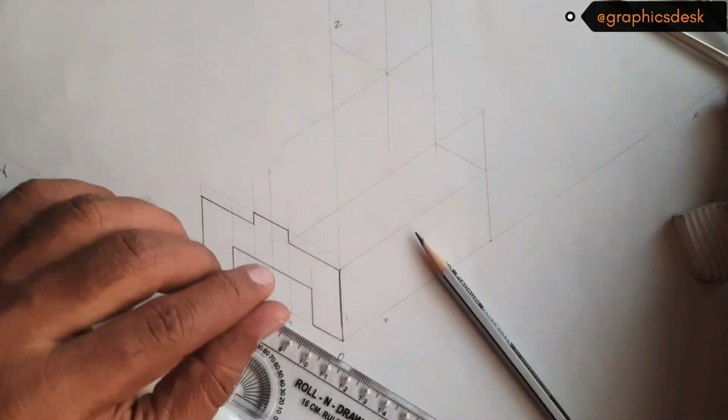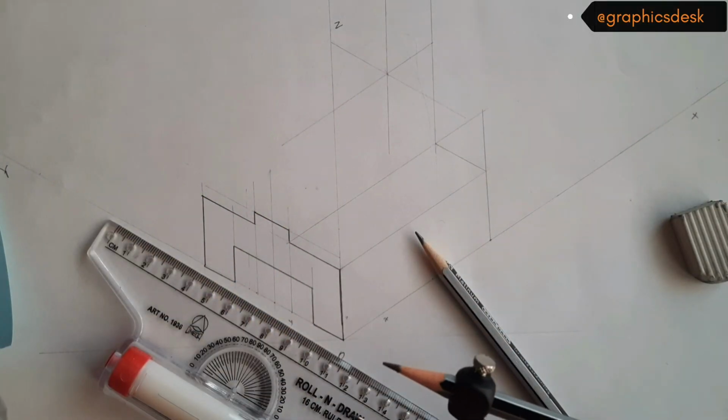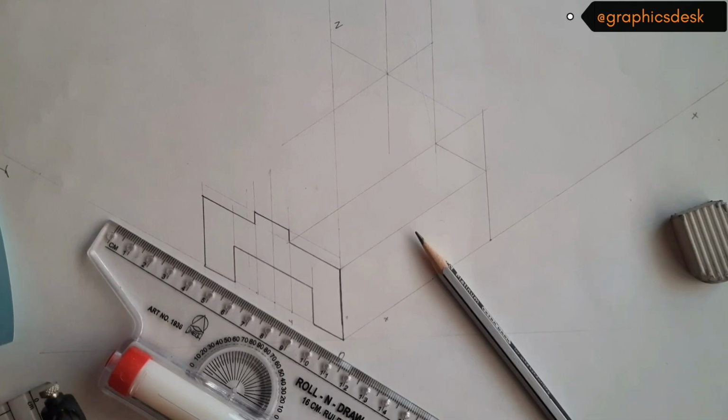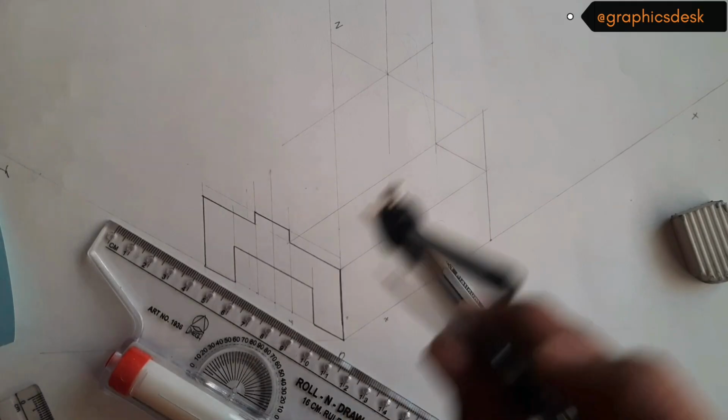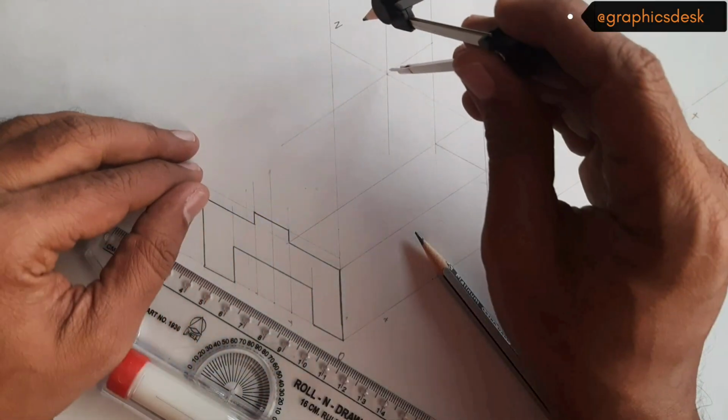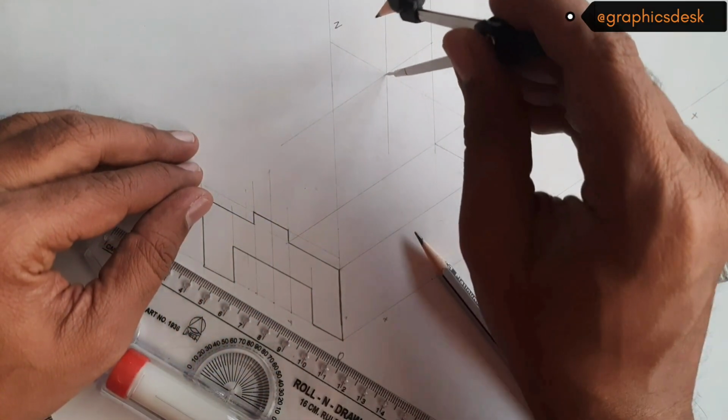Now we have drawn the lines. We have to measure the exact distance of the radius of the circle, which is 25. So we have 25 measure, and we'll mark 6 different points on these 6 different lines, with this being the center.